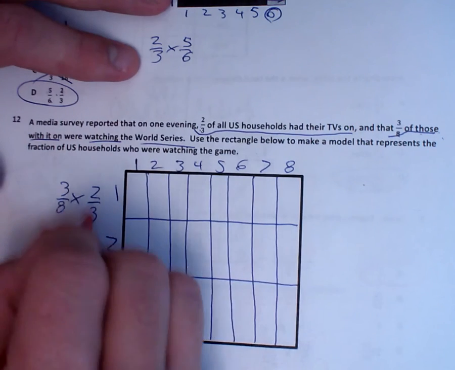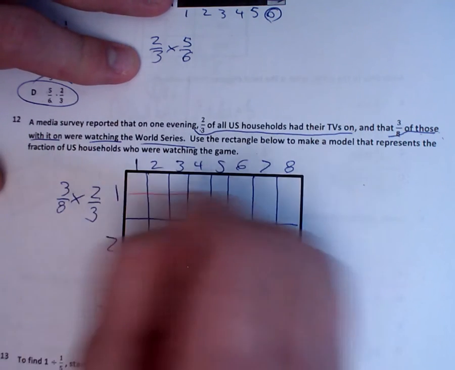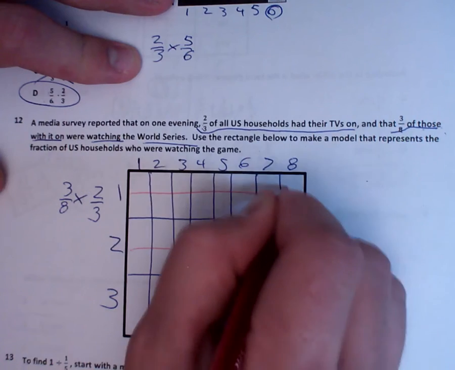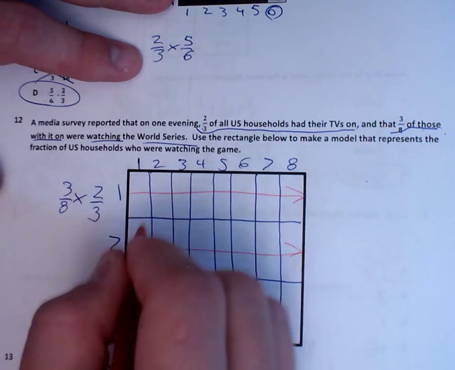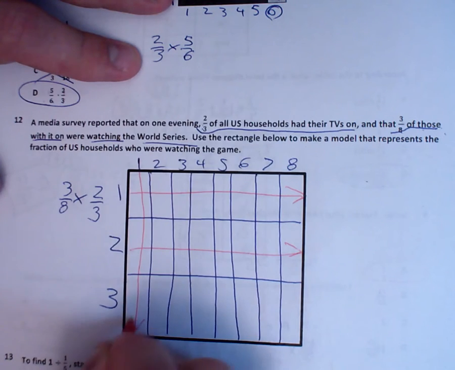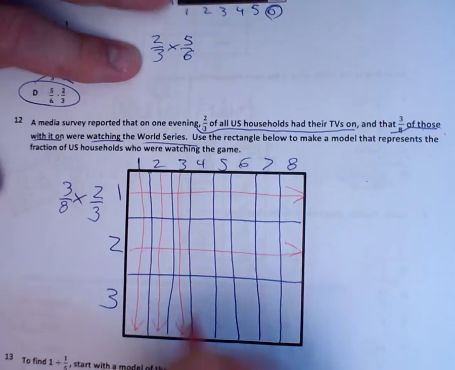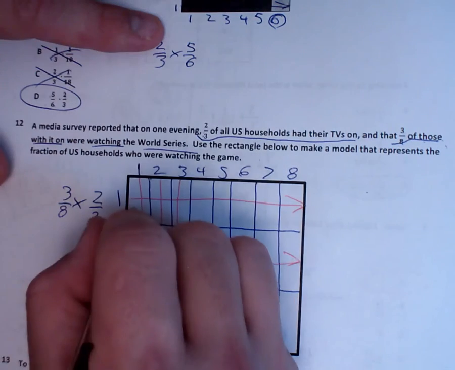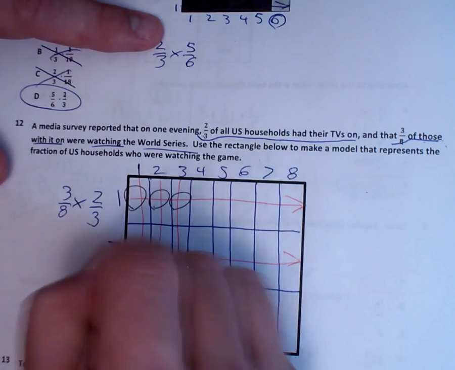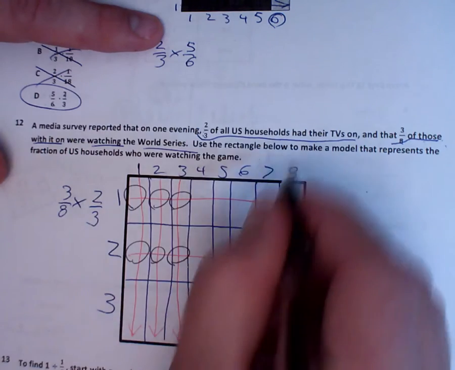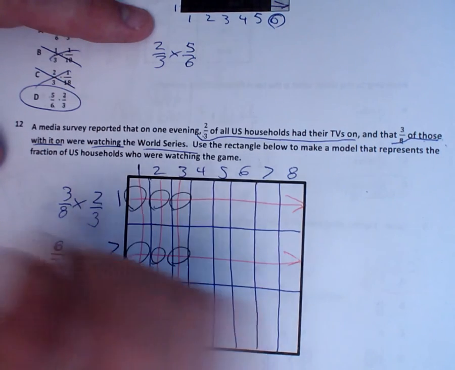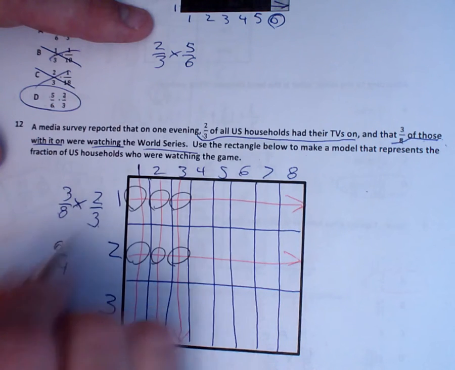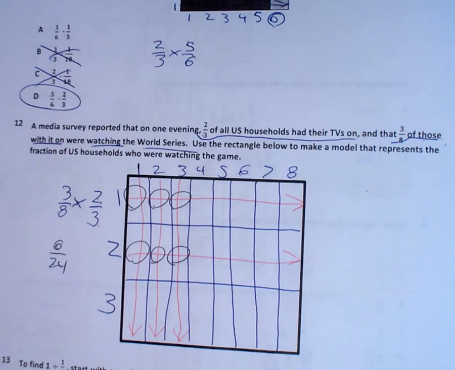All right, 2 of the 3. So out of these 3, 2 of them make it across the lava. All right, 2/3. Now, out of the 8, 3 of them do. 1, 2, 3 out of 8. So let's figure out how many are double crossed. 1, 2, 3, 4, 5, 6, out of 8 times 3 is 24. So 6/24, which is 3 times 2 is 6, 8 times 3 is 24. So that makes sense. That's how it would look.